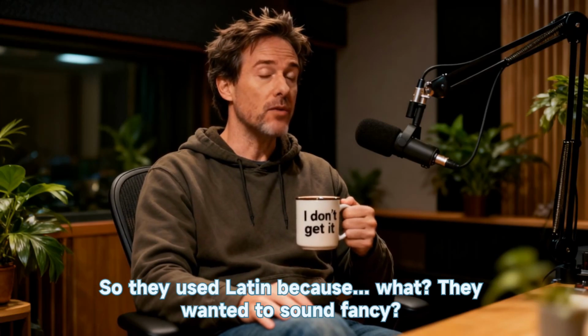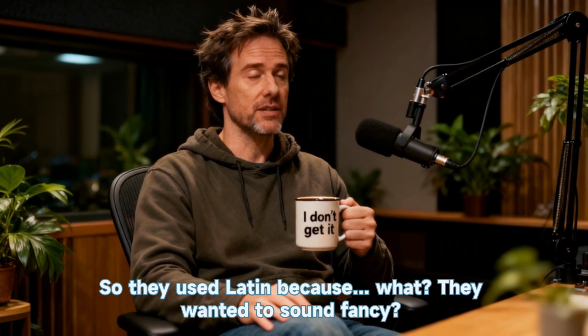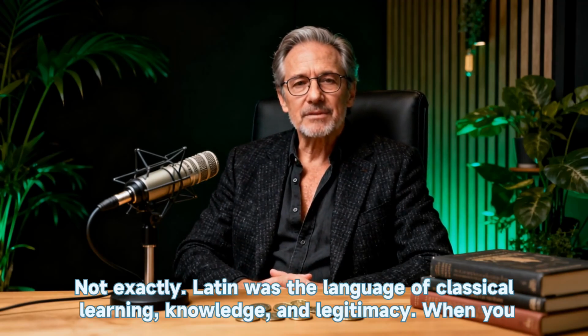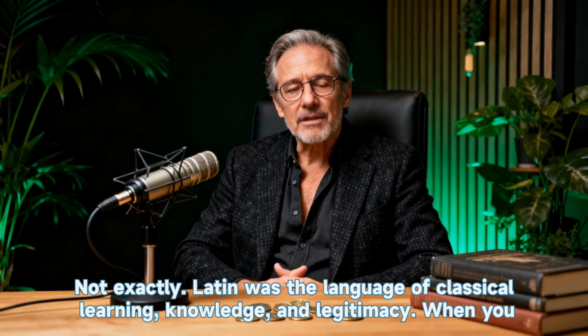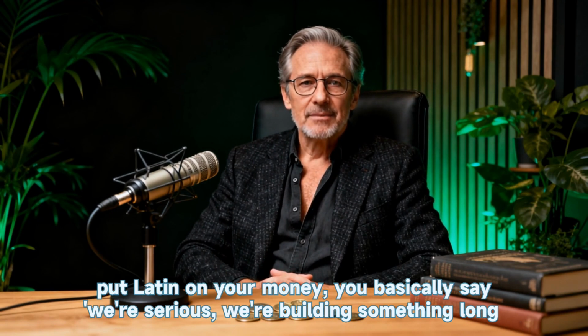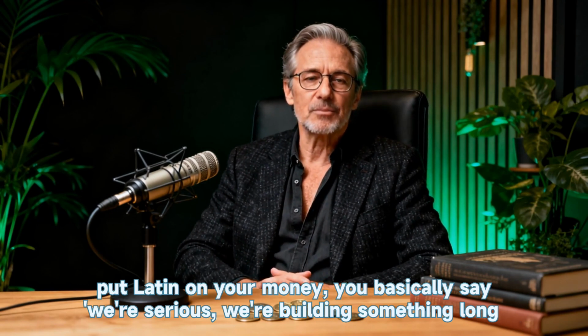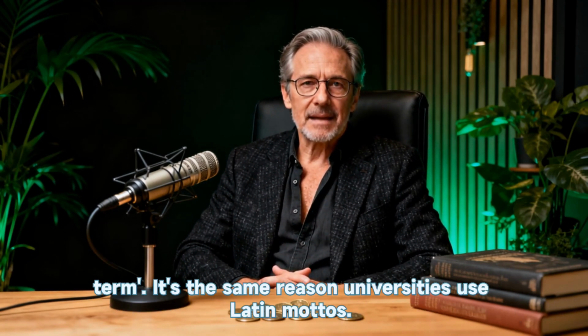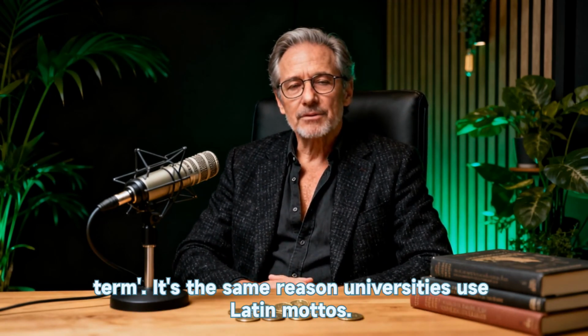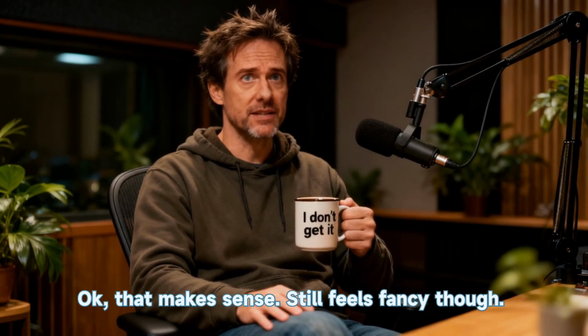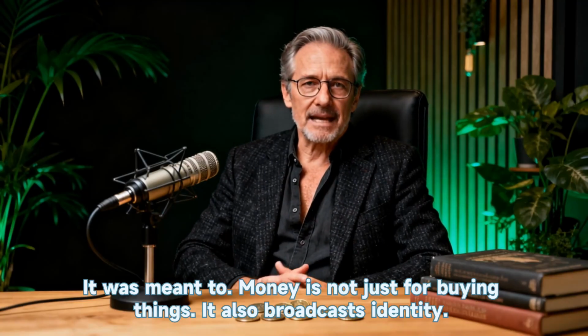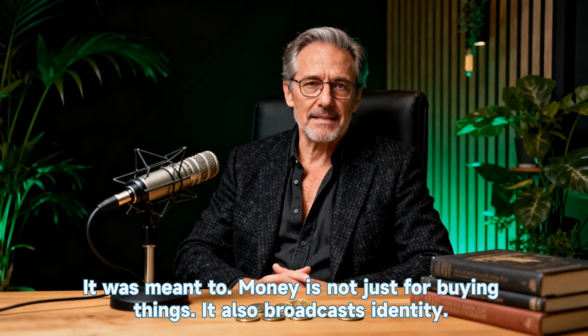So they used Latin because, what, they wanted to sound fancy? Not exactly. Latin was the language of classical learning, knowledge, and legitimacy. When you put Latin on your money, you basically say, we're serious, we're building something long-term. It's the same reason universities use Latin mottos. Okay, that makes sense. Still feels fancy though. It was meant to. Money is not just for buying things, it also broadcasts identity.